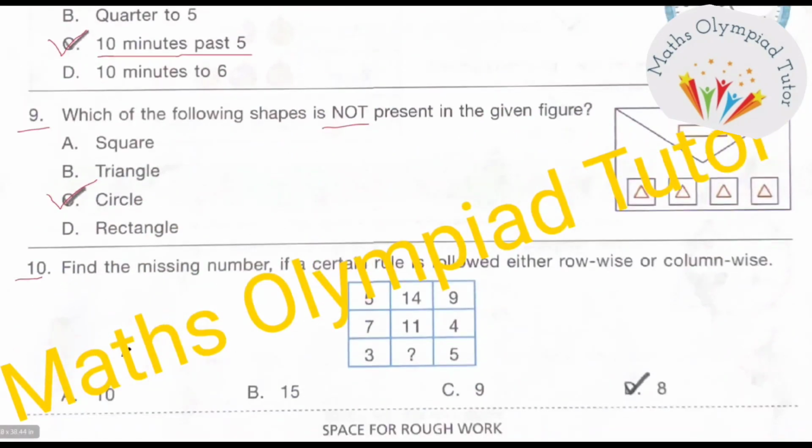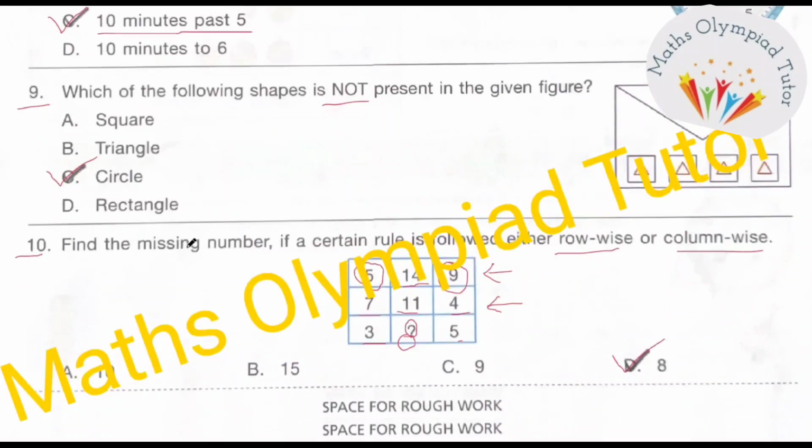Now question 10 is we have to find the missing number if there is a certain rule, either row wise or column wise. Rule could be row wise, rule could be column wise. We have to check. Like here, if we carefully observe these rows, we can observe 5 plus 9. Addition of these two numbers will give us a middle number, that is 14. 7 plus 4. Addition of these two extreme numbers will give us a middle number 11. Similarly, 3 plus 5 will give us 8 here. So we should select option D, that is 8.